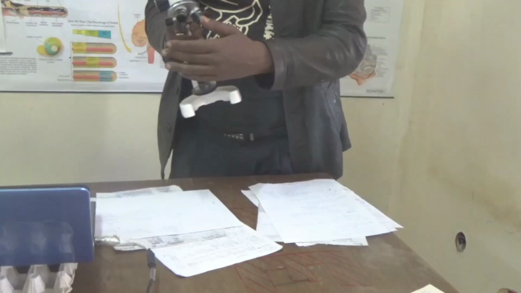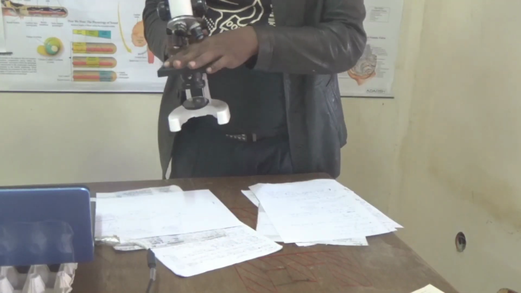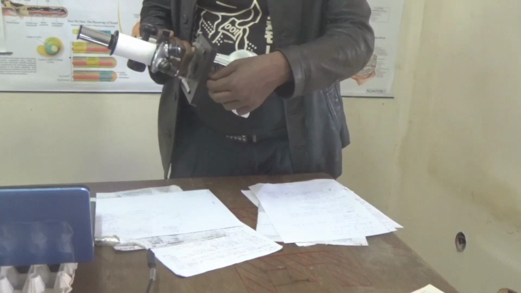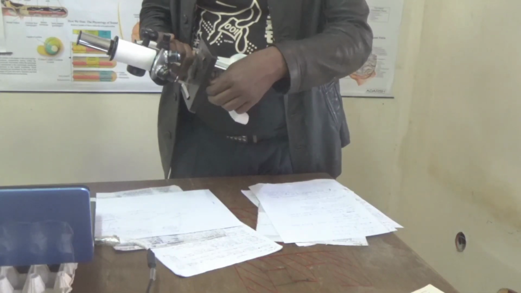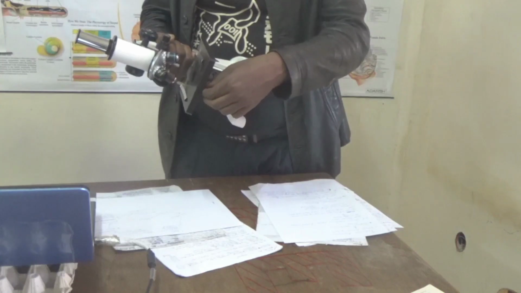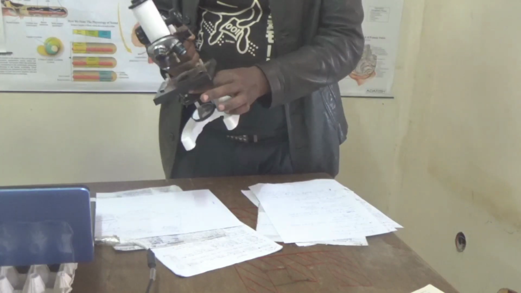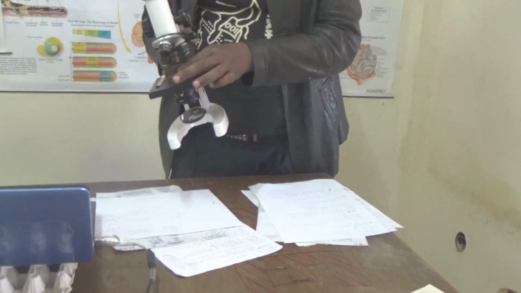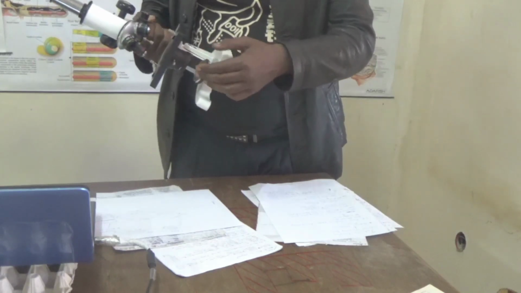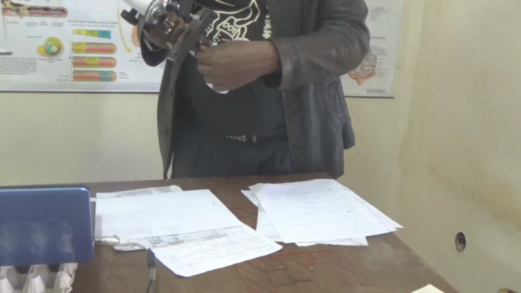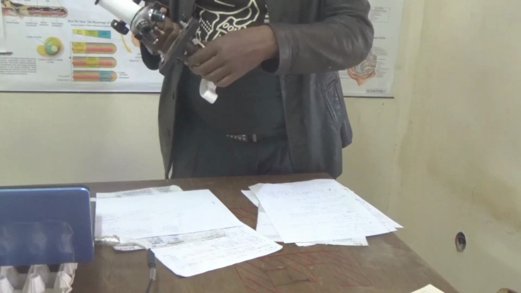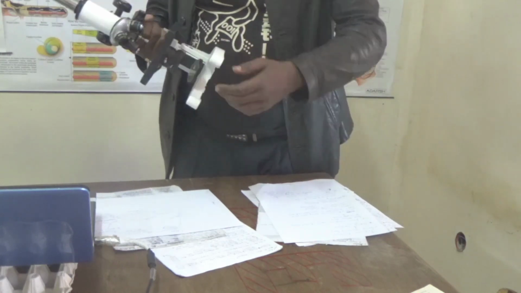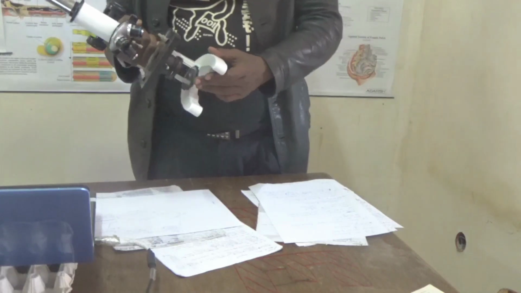We have the stage, onto which we have the stage clips, and beneath the stage we have the light condensing lenses that bring about the cone of light converging onto the object. Before it we have the light amount controlling structure, the iris diaphragm, and we have the mirror, which serves as a light source.